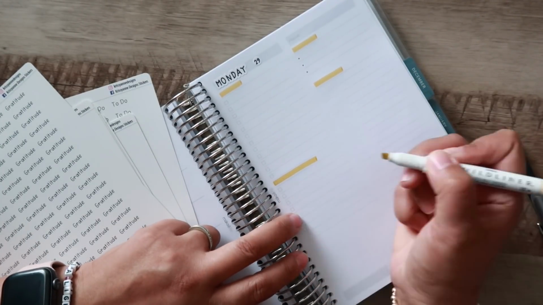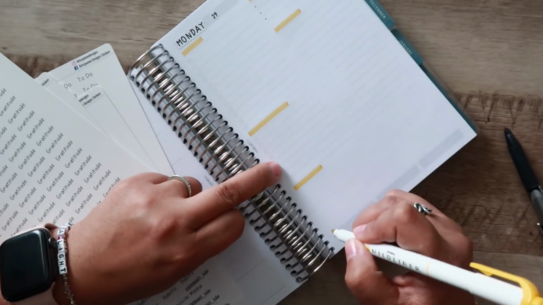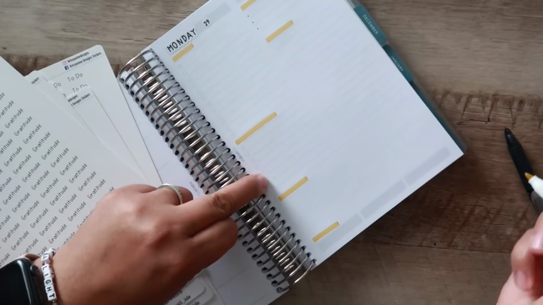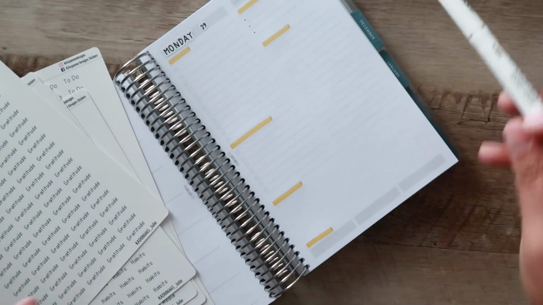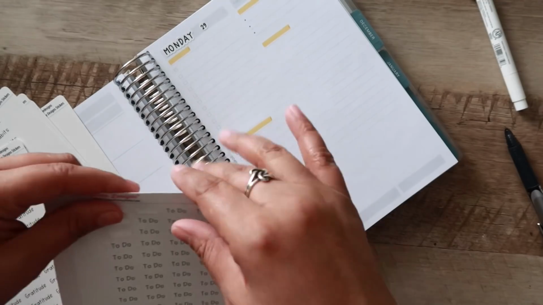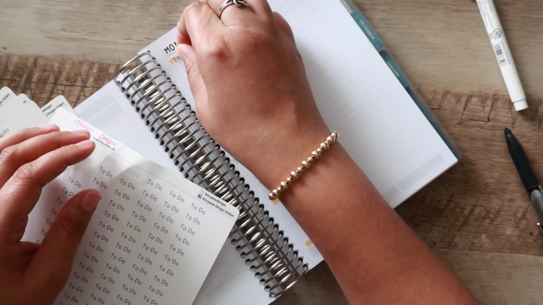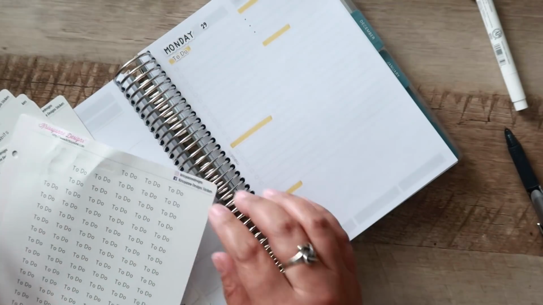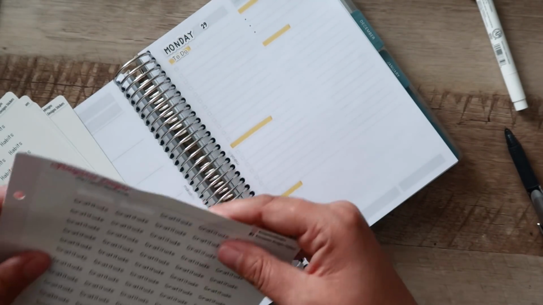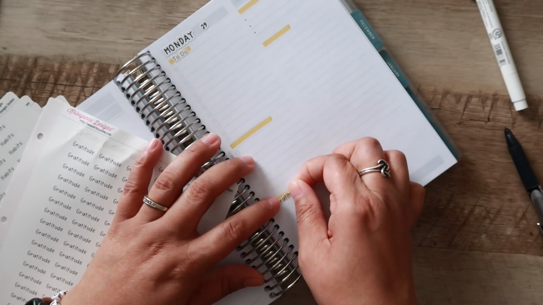Social media is going to go right here. Gratitude, and then habits. I've been doing this enough that I've really figured out where everything needs to go and how much highlighting needs to happen. So there's the to-do. Let's see, we've got gratitude. I'm gonna put that down here.